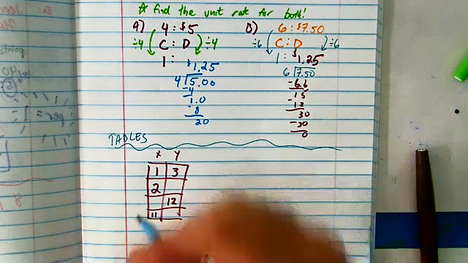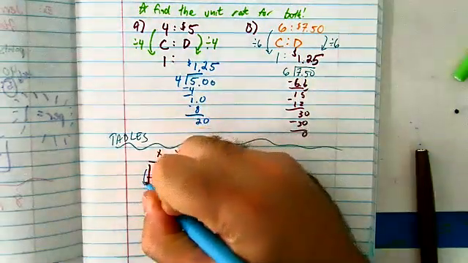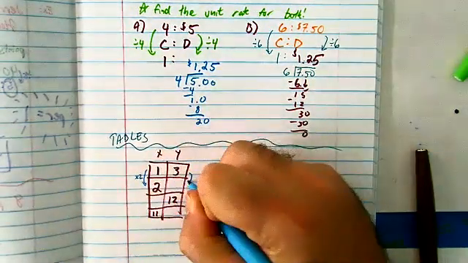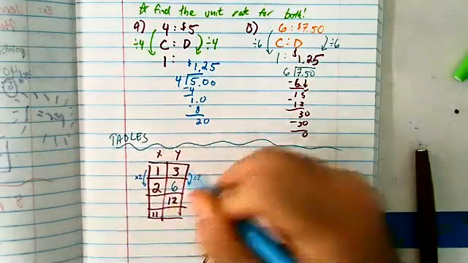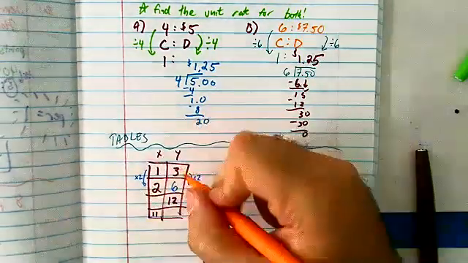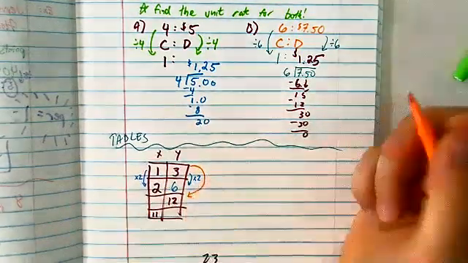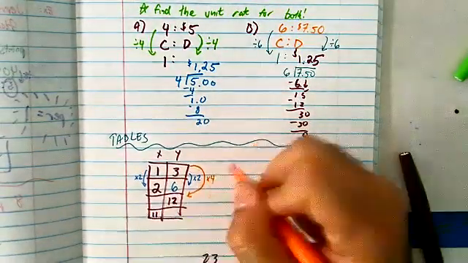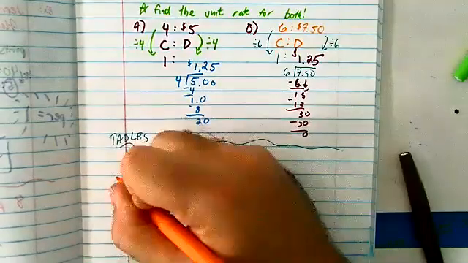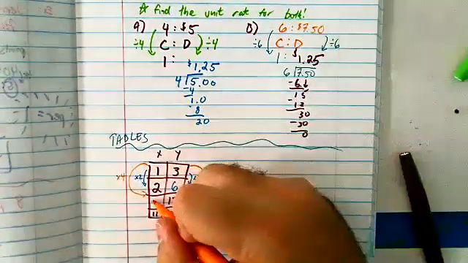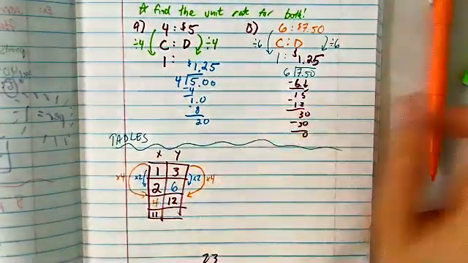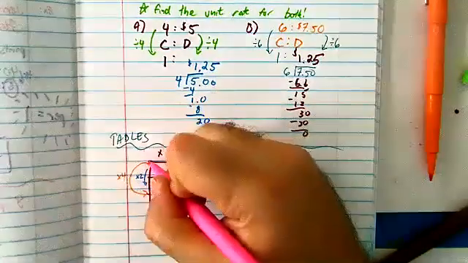You find out, okay, how do I get from 1 to 2? Well, that means I'm just multiplying by 2. So multiply this one by 2. Gives me 6. How do I get from 3 to 12? I'm multiplying by 4. So I do the same thing for the left side. Gives me 4. How do I get from 1 to 11?